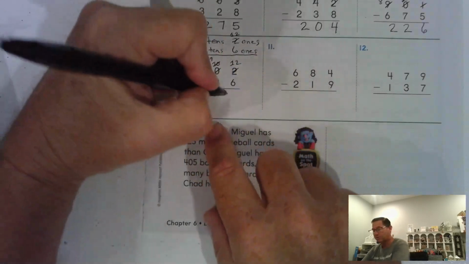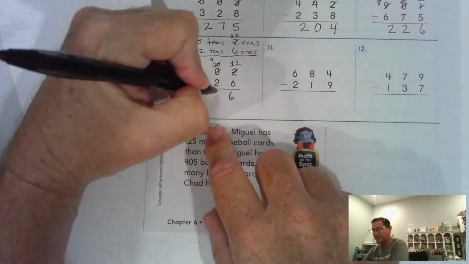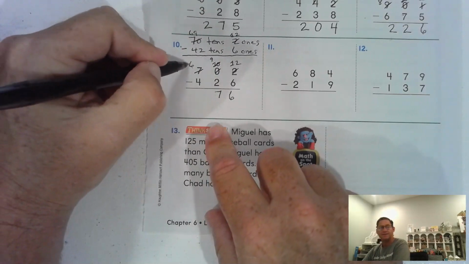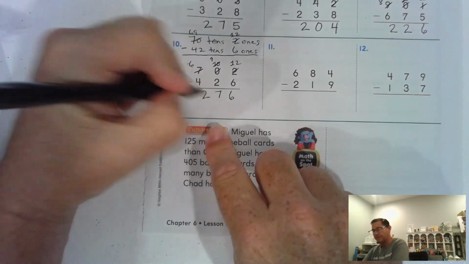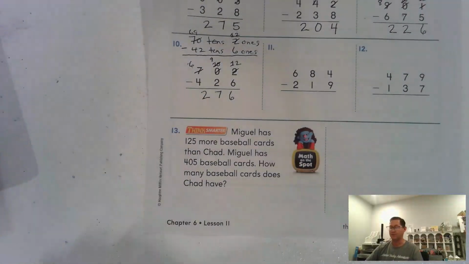12 take away 6 ones is 6 ones. 9 tens take away 2 tens is 7 tens. 600 take away 400 is 200. 276 total.